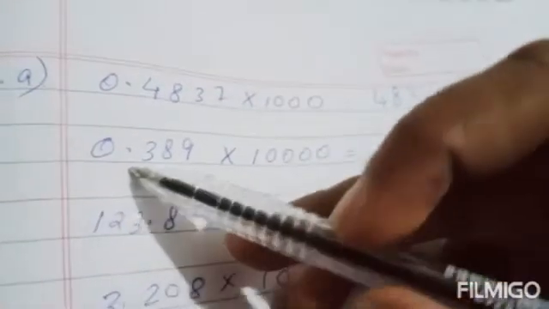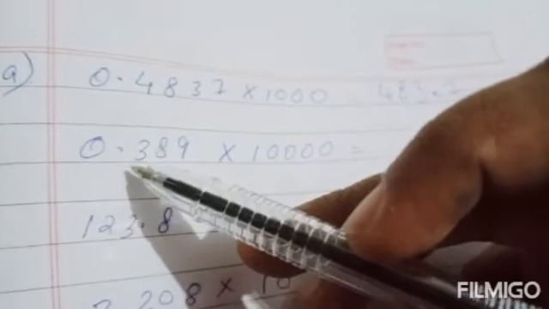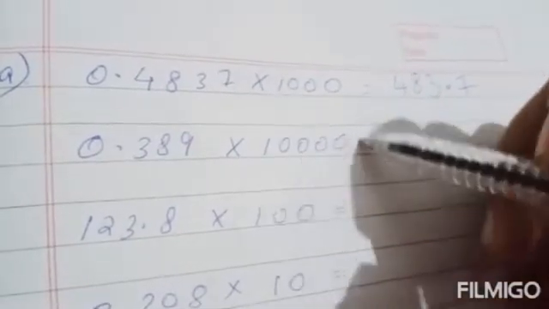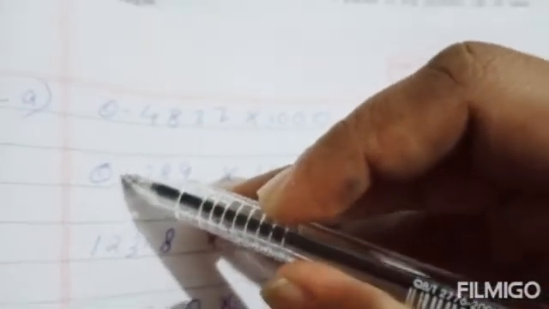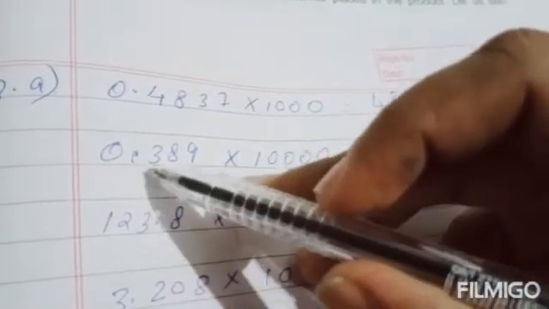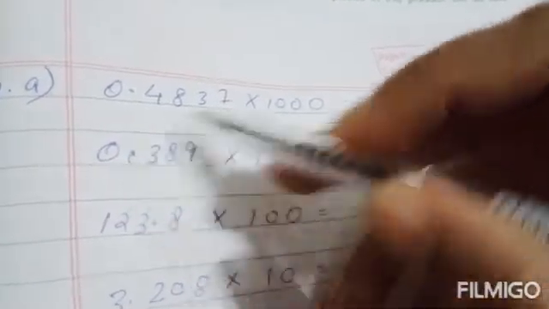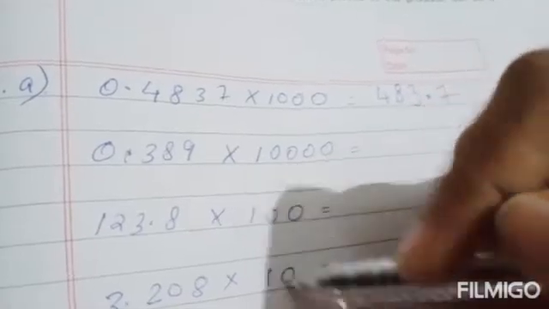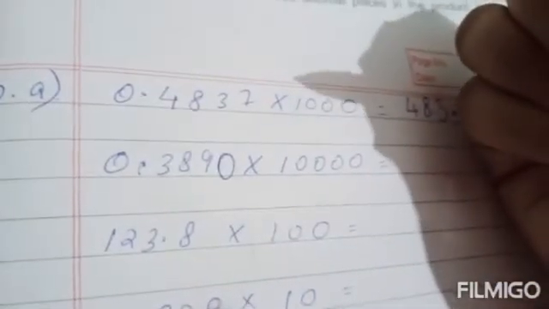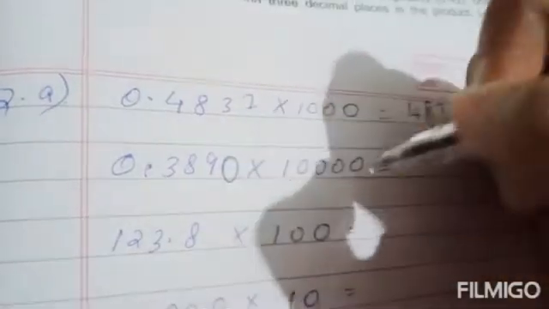Okay. Now second one, 0.389 into 10,000. So 10,000 has 4 zeros. If you are multiplying a decimal fraction by 10,000, move the decimal point 4 places to the right. But here 389, only 3 places. So in order to make it 4, you can put 0 here. Now you can multiply.